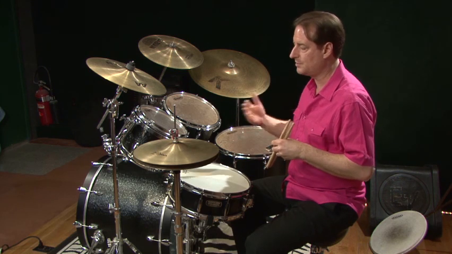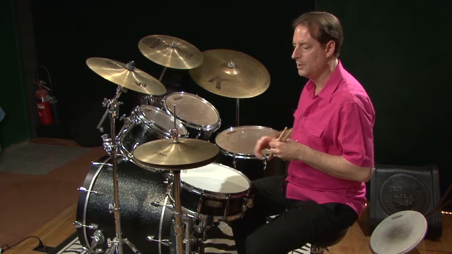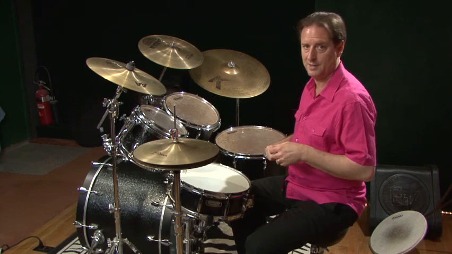We're just doubling the speed, and then we went back down to the original beat, and we kept repeating that over and over. We'll expand upon this concept in a later lesson.